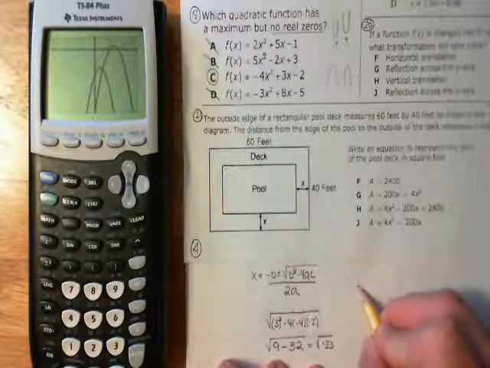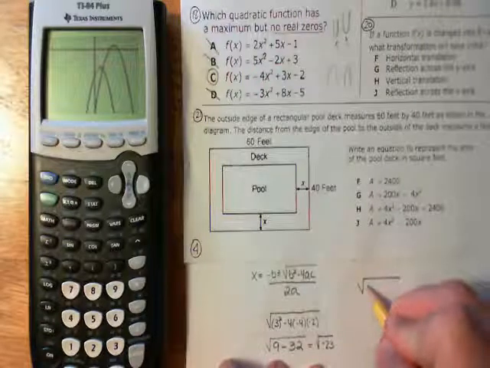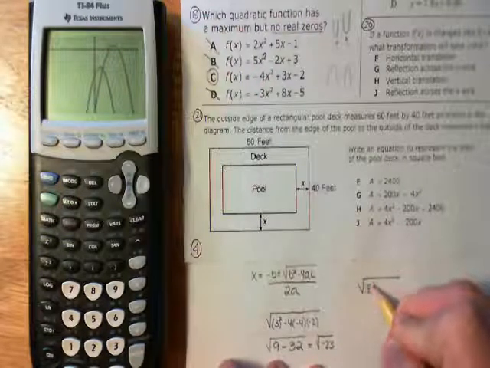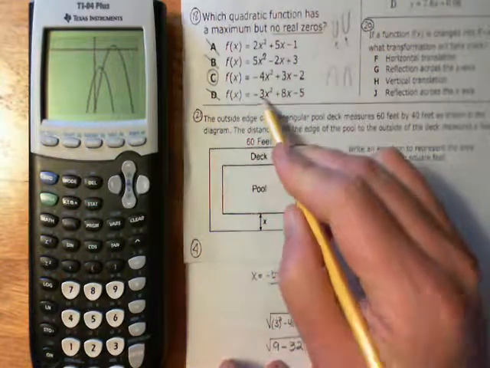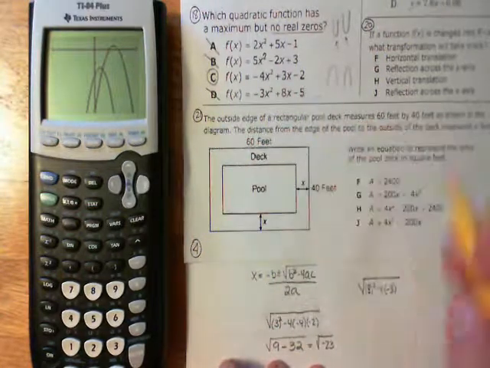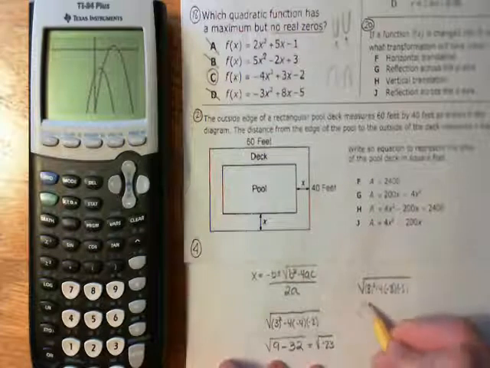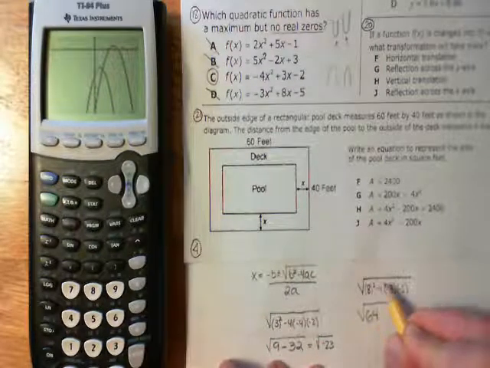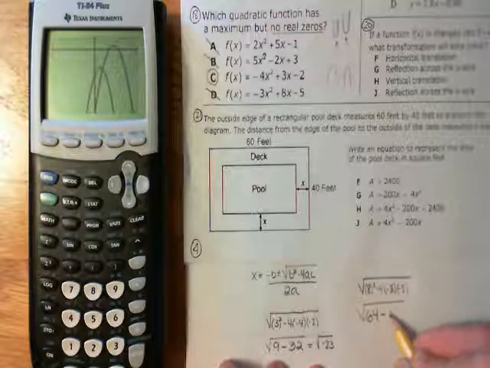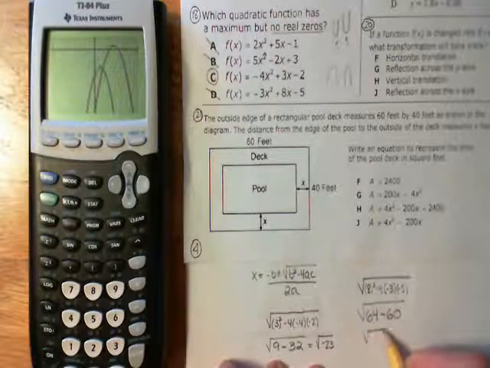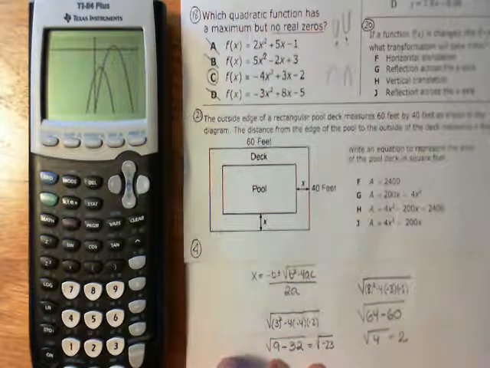What's going to be the discriminant of that function? We're going to put the 8, so it'll be 8 squared minus 4 times a, which is negative 3. A is the first number, times the c, which is the last number. Alright, so this would be 64, and negative times a negative times a negative is a negative. 4 times 3 is 12, times 5 is 60. Guess what? Square root of 4, which is 2, which happens to be a real number.